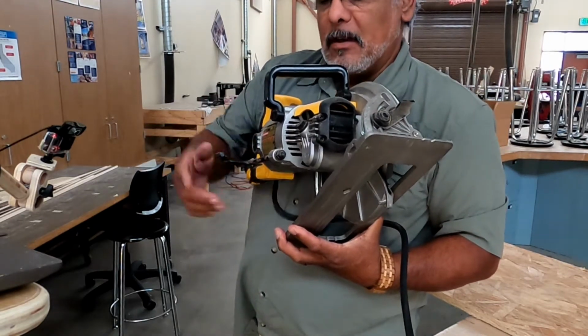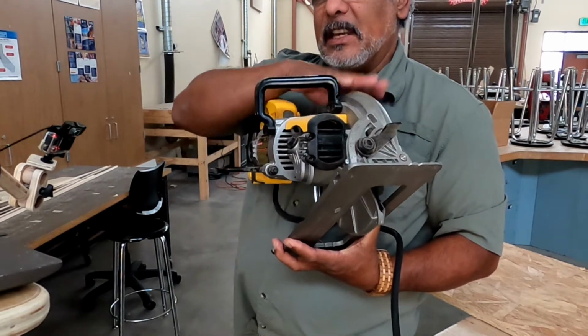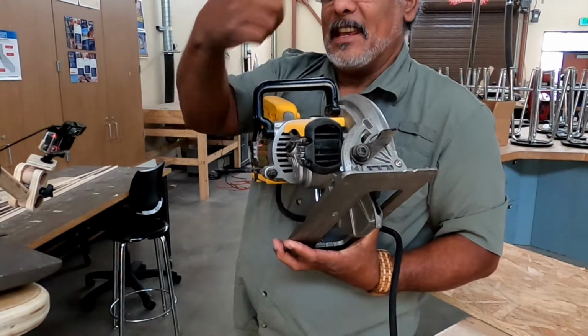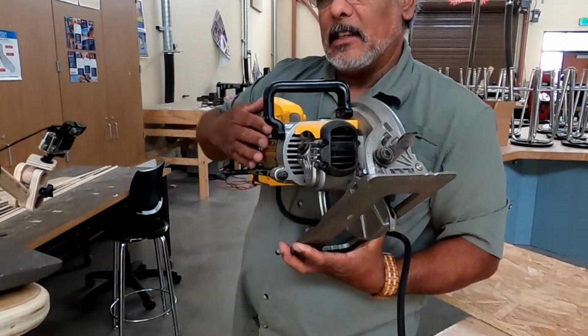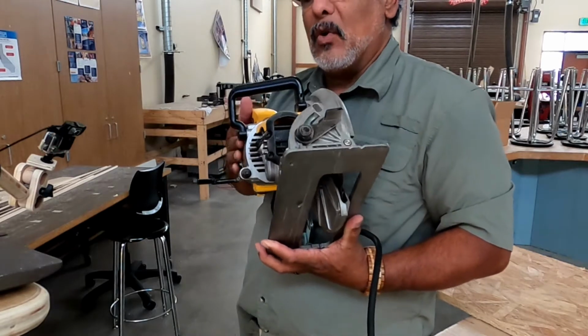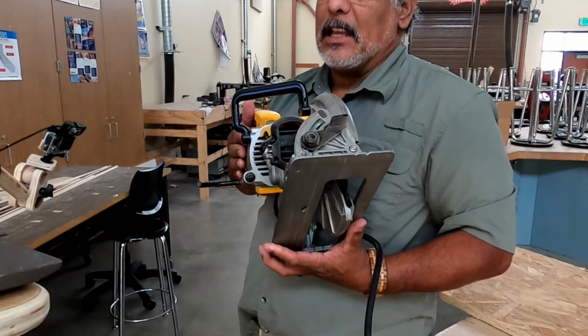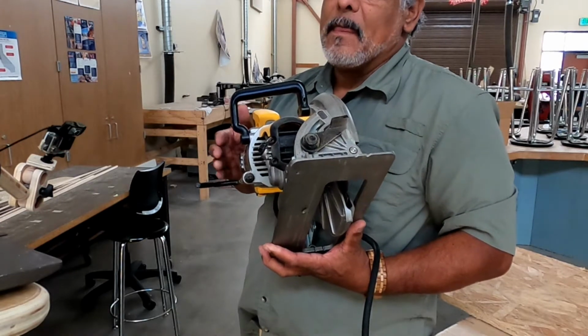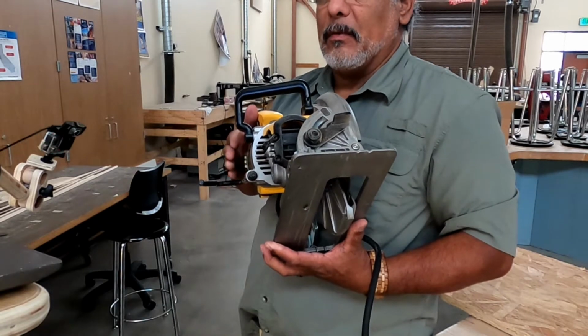It has a gear that turns this way that connects to a gear that turns the saw this way, so it's called a worm drive because it's got a gear that goes like this. The motor's on the side because it's easier to make certain cuts when you're on the construction job site.